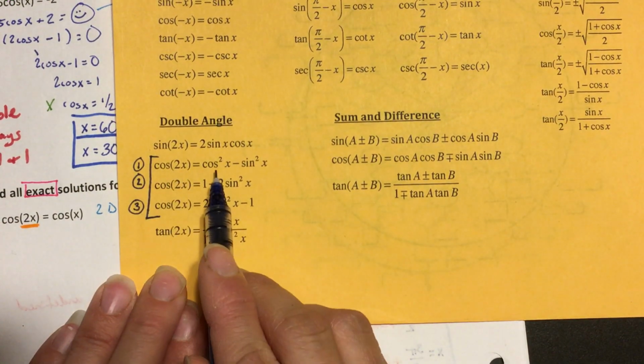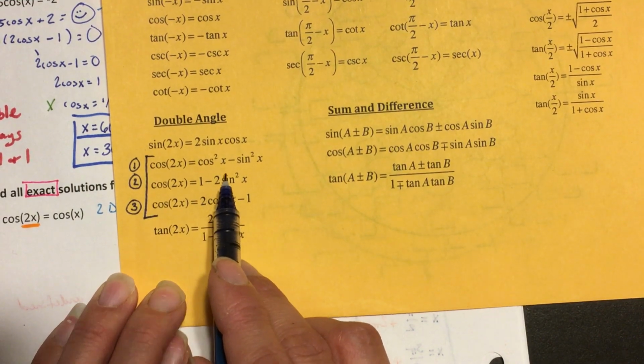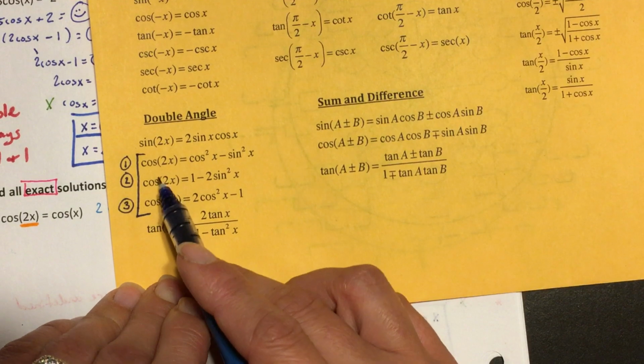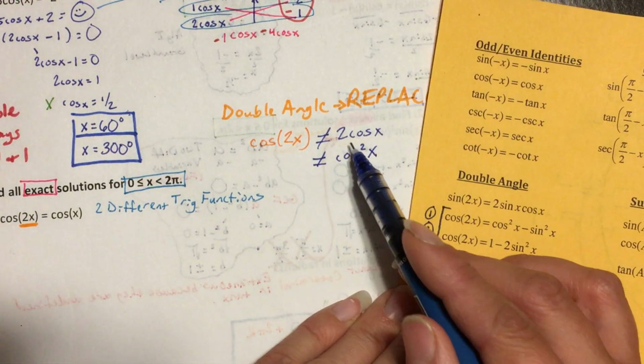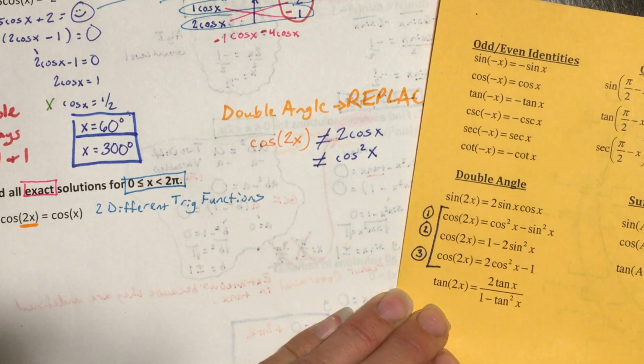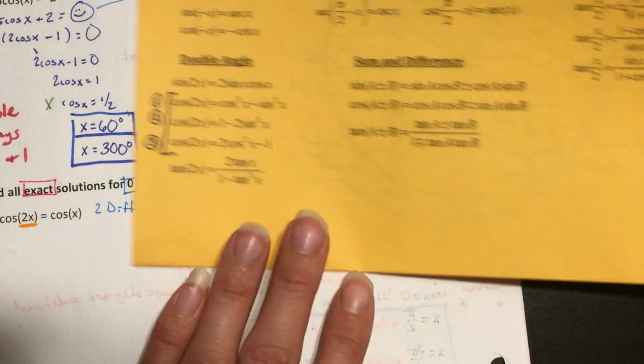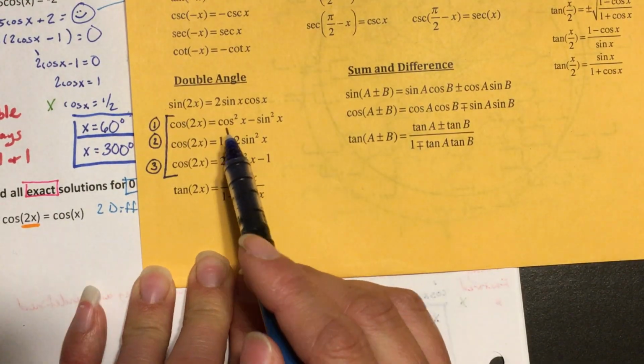In the first variation, cosine of 2x is equal to cosine squared x minus sine squared x. You can see that's definitely not the same as just having a coefficient of 2, and it definitely isn't the same as having just cosine squared x. So the double angles do convert into something a bit more complicated trig-wise.